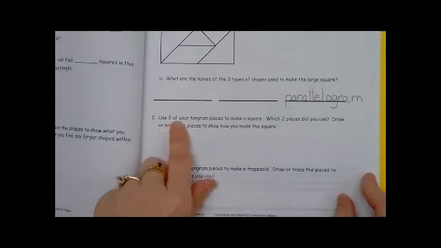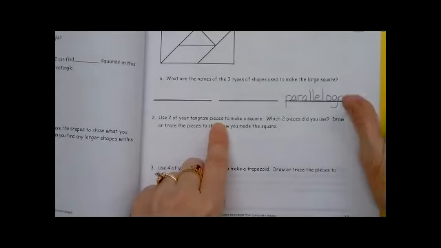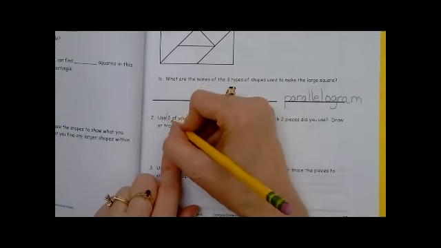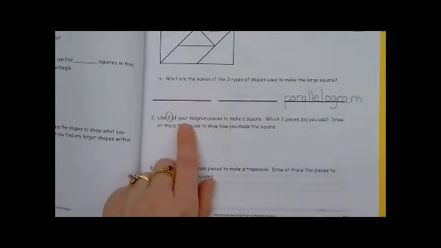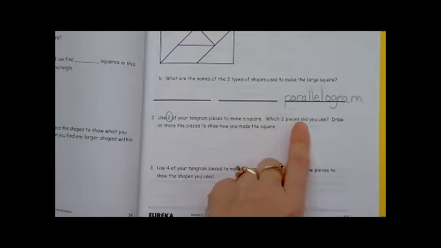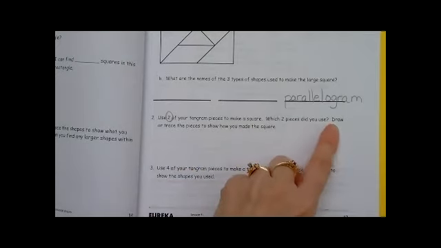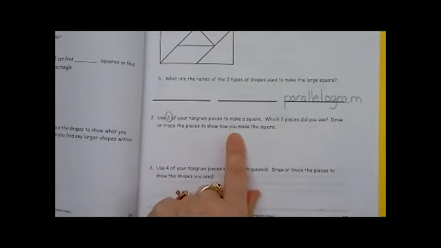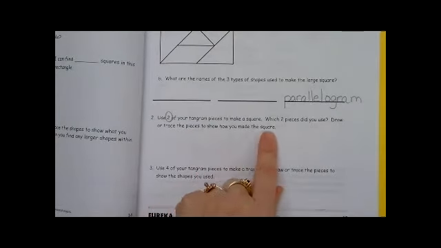Okay, class, now I want you to do the following. Number 2 says, use 2 of your tangram pieces. So remember, all your cutouts are called tangrams, okay? To make a square. So you want to use 2 of your tangram pieces. So circle the number 2. So you want to use 2 of those pieces to make a square. Which 2 pieces did you use? Draw or trace the pieces to show how you made the square.